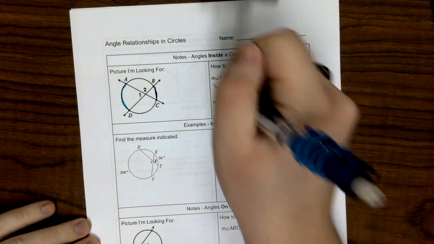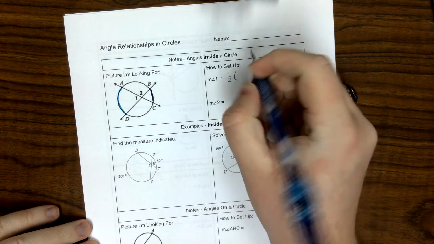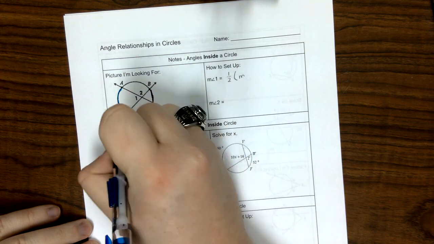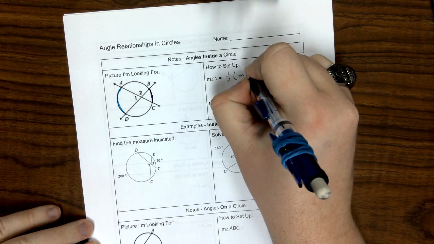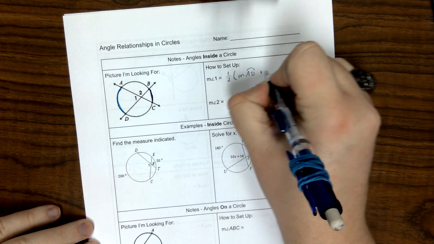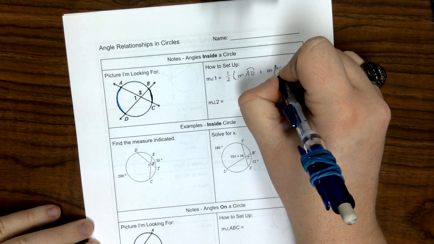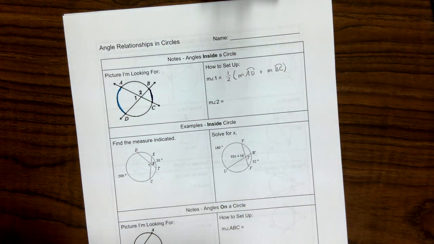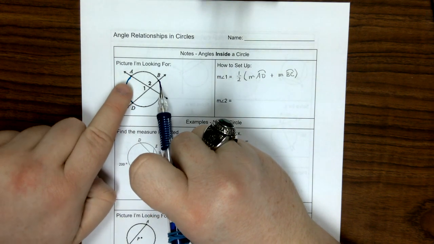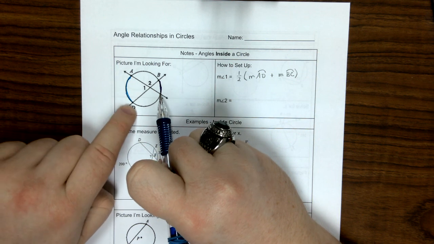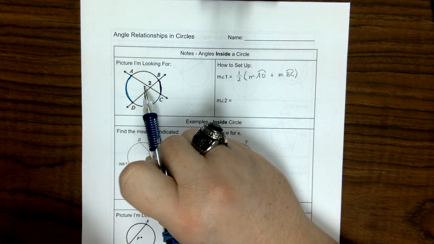So here's what we do. The measure of angle 1, we say, is half the measure of the blue arc, whose name is AD, plus the measure of the purple arc, whose name is BC. So it's kind of like the two pieces of the circle caught by the edges. You add those together and take half of it, and that'll be what angle 1 is.